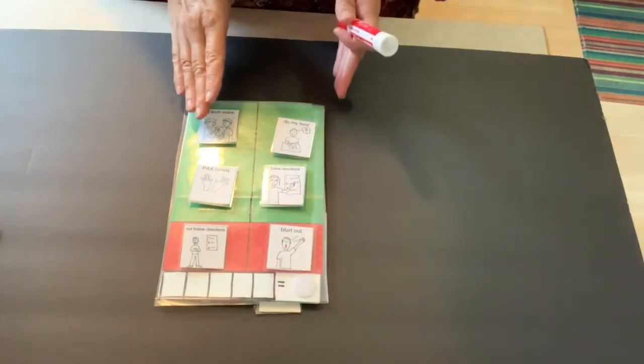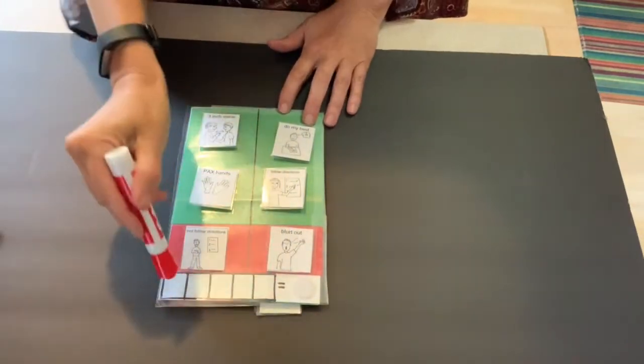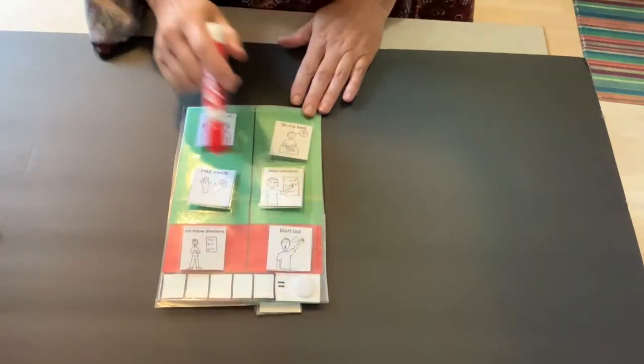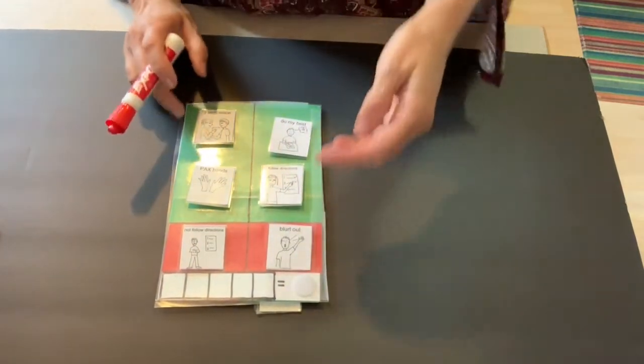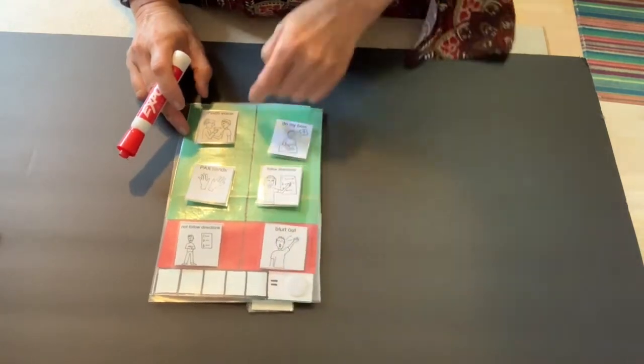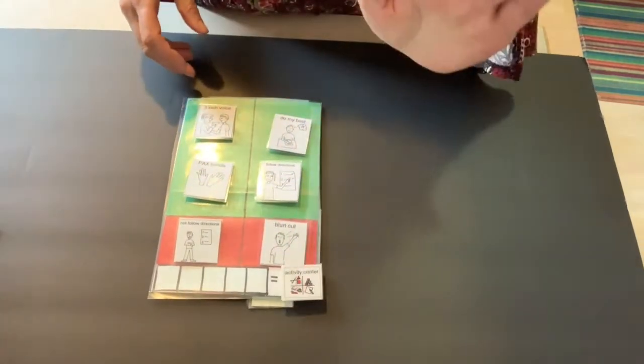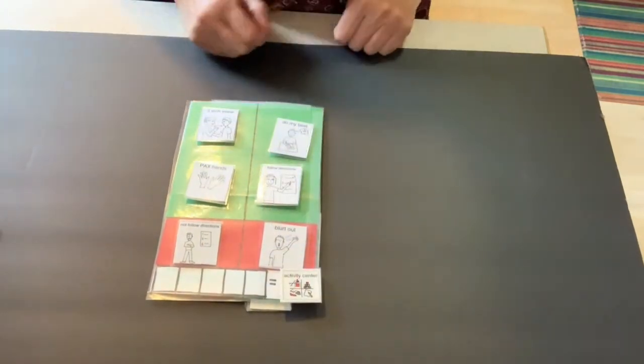Now it's time to monitor. And we have a 5-star game right here. When we do our 5-star game, maybe if it's a whole group, they can earn a Granny's Wacky prize. Maybe if it's an individual, they're going to get some free choice time. So they have to know what they're working for.